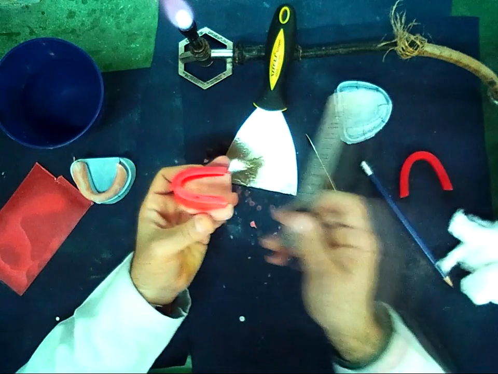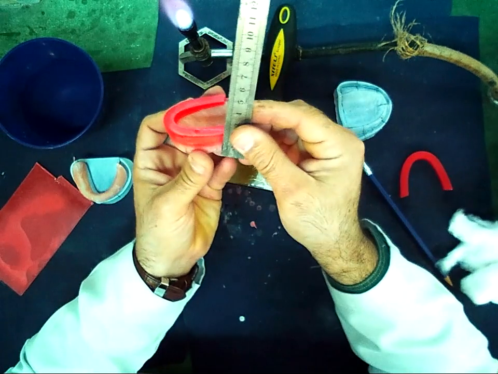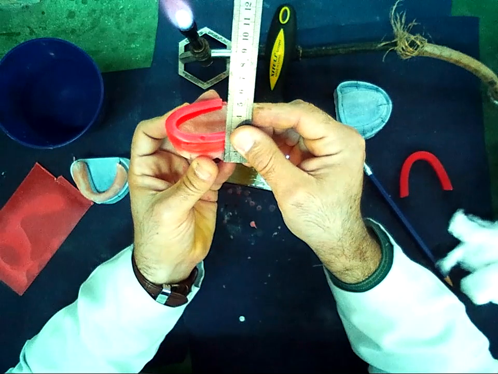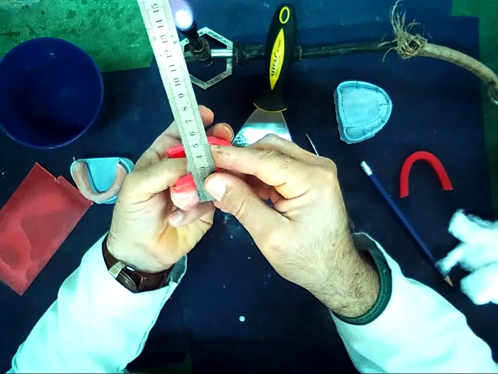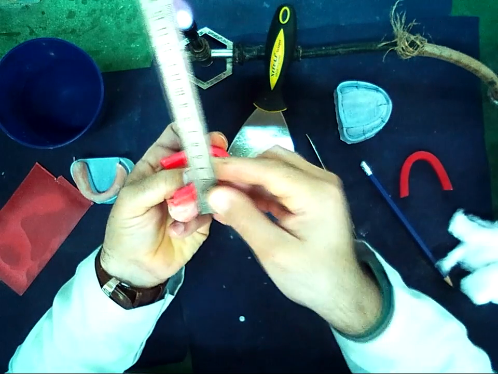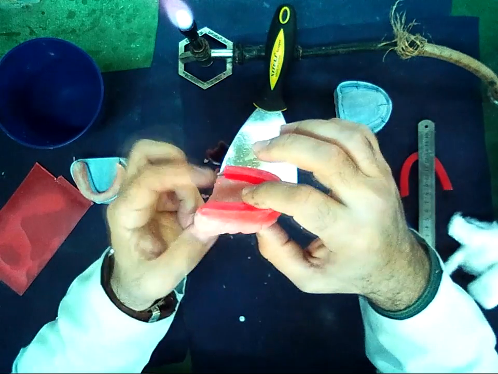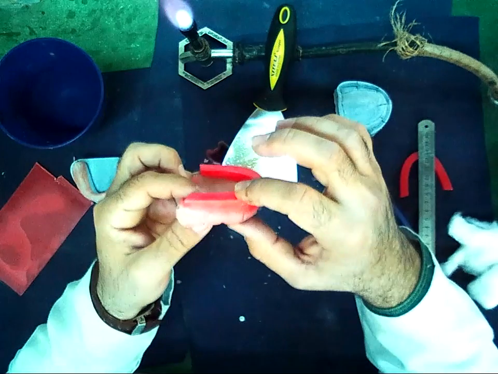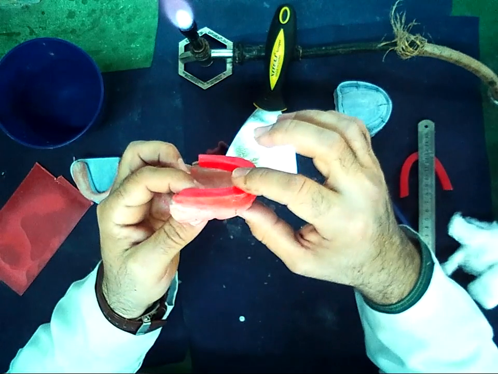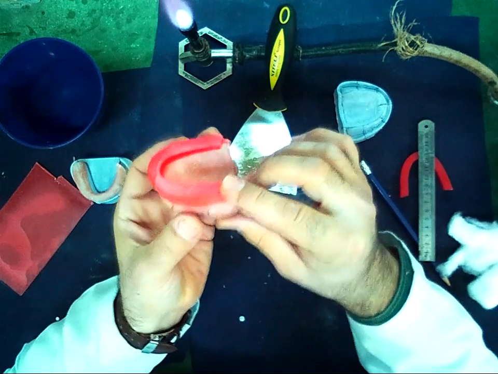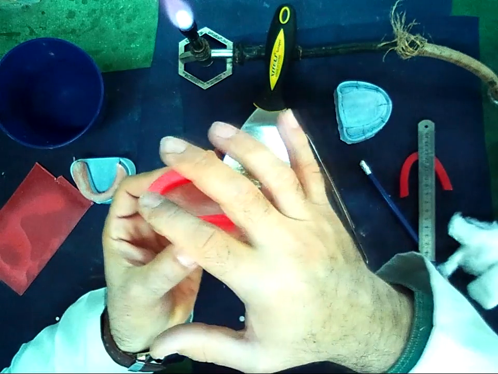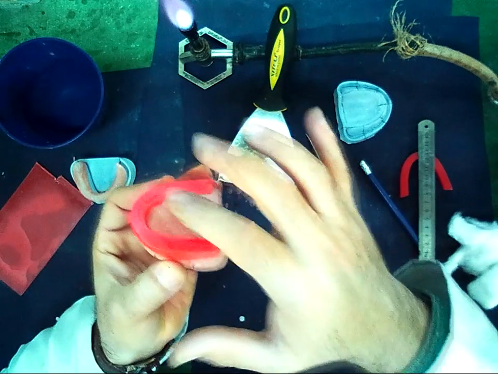Now I make my measurement again. It is 18, and in this side 18. The height of the bite rim now it's ready. The inclination should be from the 22 to 18.